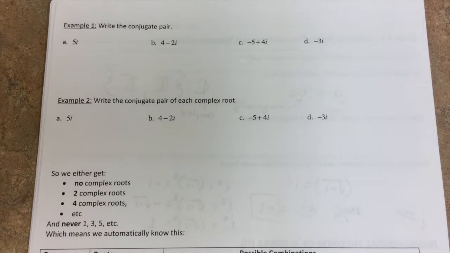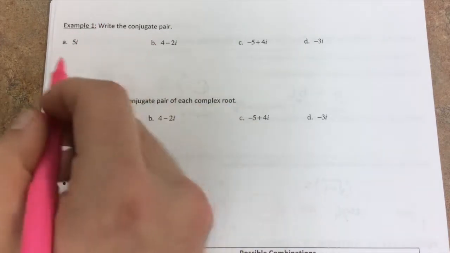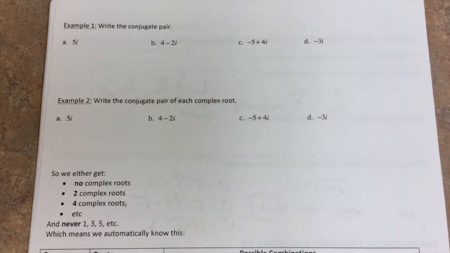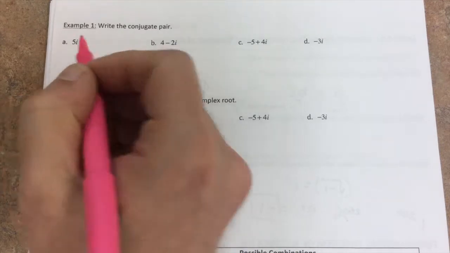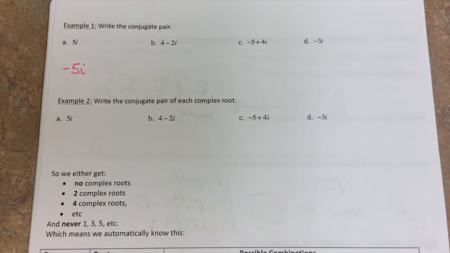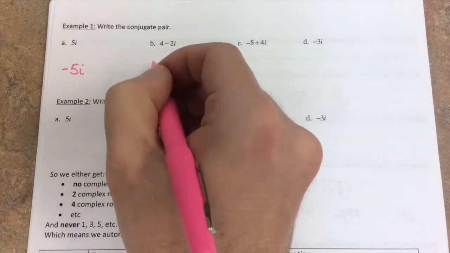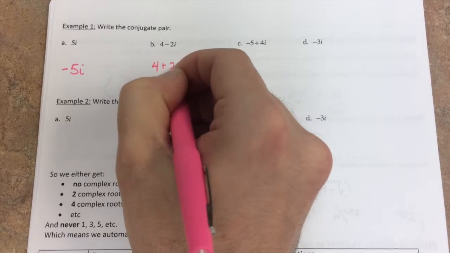So example 1 is asking us to just write the conjugate pair, which I'm saying is just write the opposite. So what we do for imaginary roots to write conjugate pairs is we change the sign on the imaginary part. So the conjugate pair for 5i is negative 5i. The conjugate pair for 4 minus 2i is 4 plus 2i.